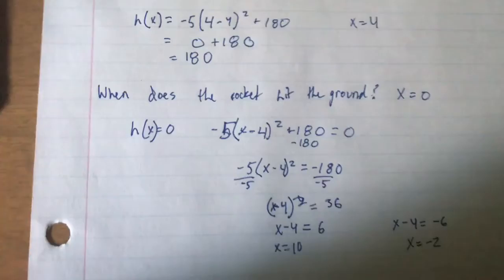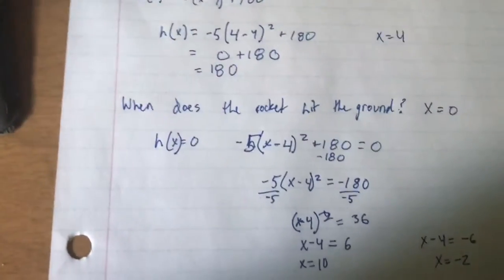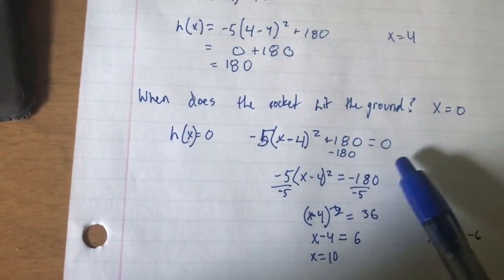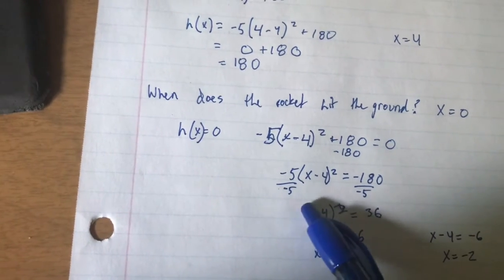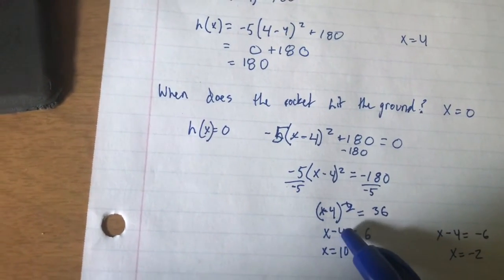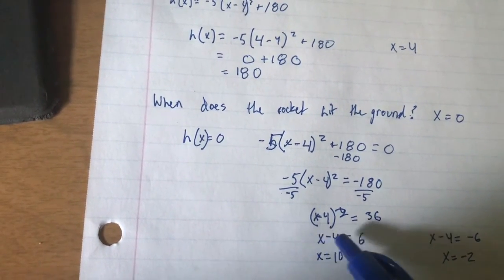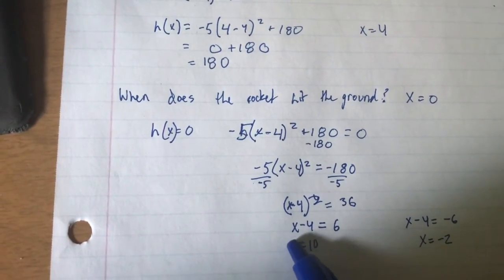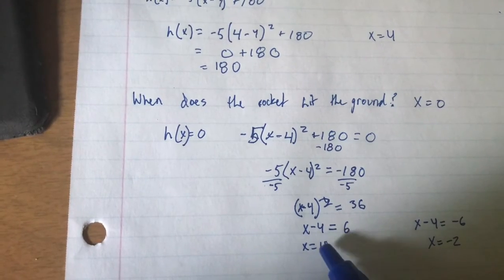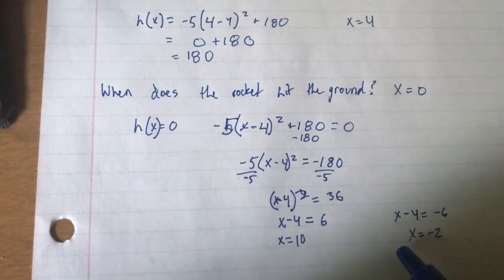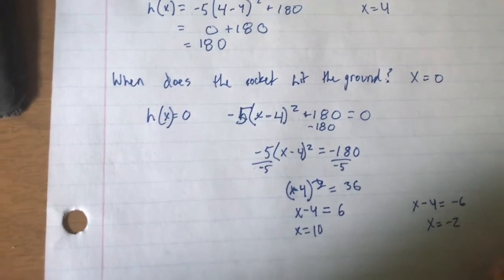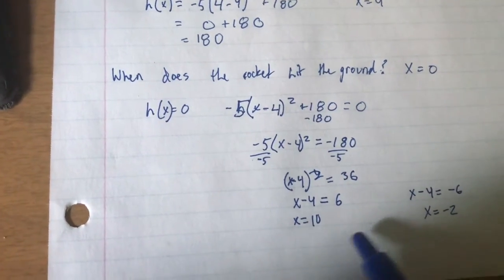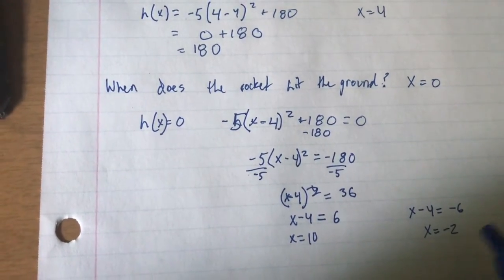So when we solve that out using algebra, moving 180 over, dividing by negative 5 from each side, we get two answers. Could be x minus 4 equals 6, or x minus 4 equals negative 6. And the two answers we get are x equals 10 and x equals negative 2.